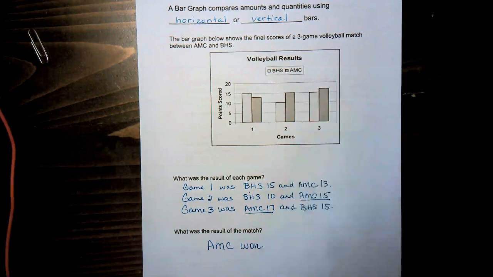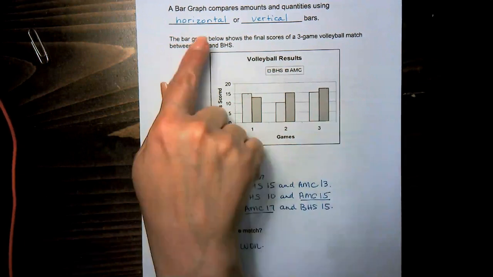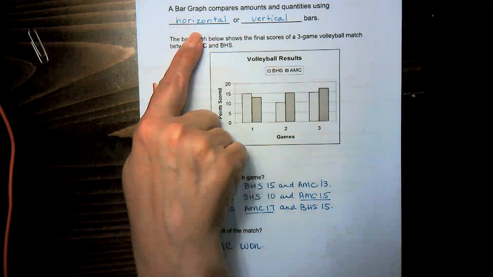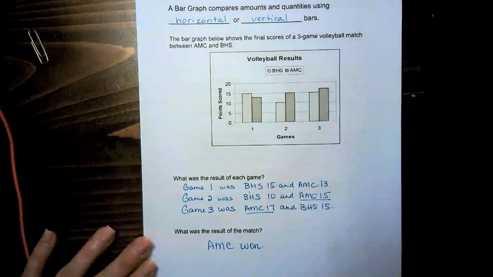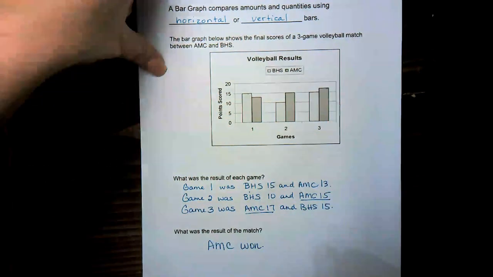And again, I read the results from the heights of my bars. Now, if I had had a horizontal bar graph, of course, then my bars would have run horizontally and I could have read those numbers from there as well.